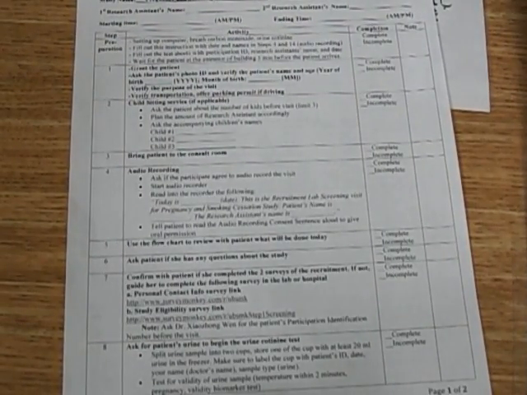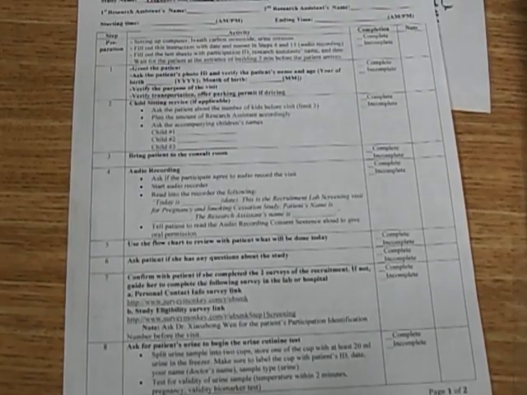Obviously, a driver license would be preferred, and there are two reasons for that. First, we want to make sure that we got the spelling of their name correctly, and also we want to make sure that they are who they say they are, and above a certain age.